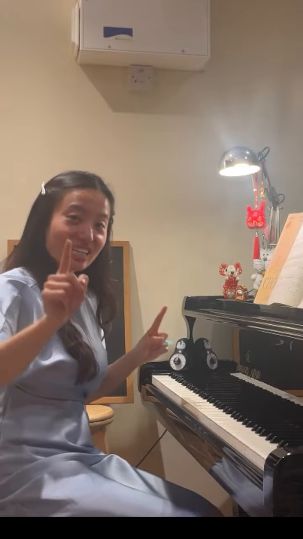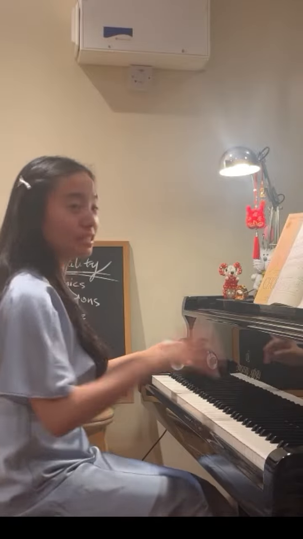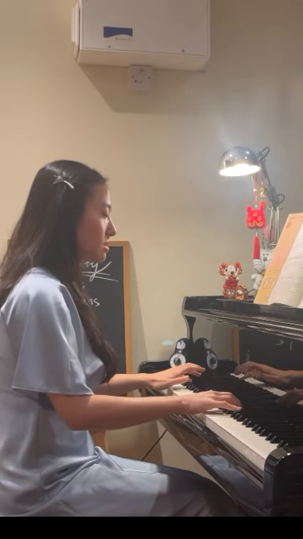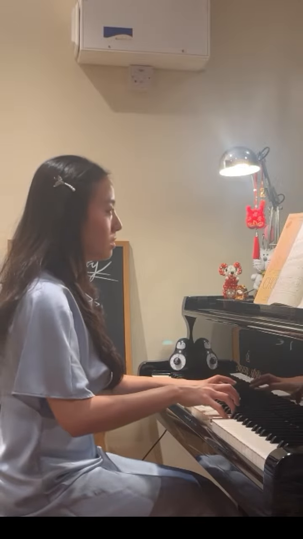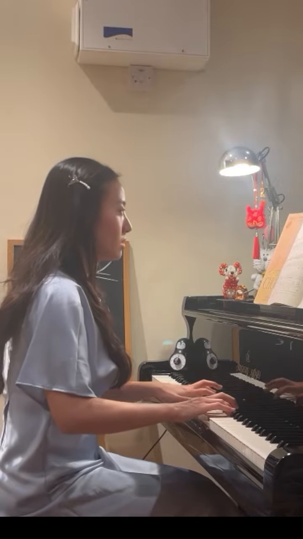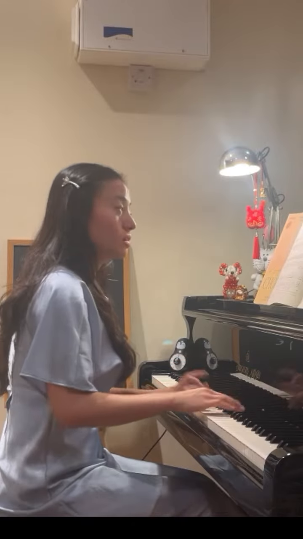Okay, I can change the shape to whatever I want. For example, if I change to this up-climbing shape, then this first phrase sounds like this. Well, still not too bad. It's just a different interpretation.